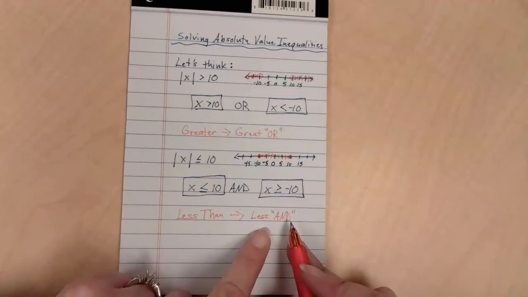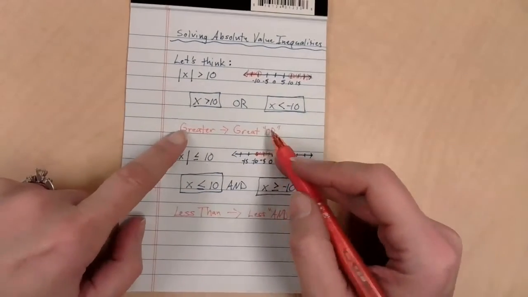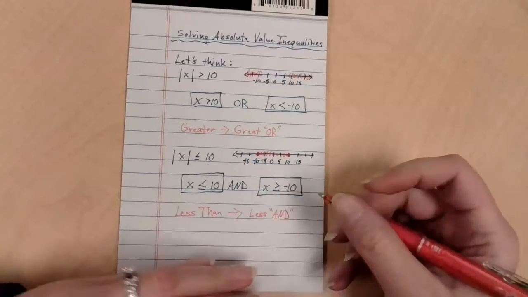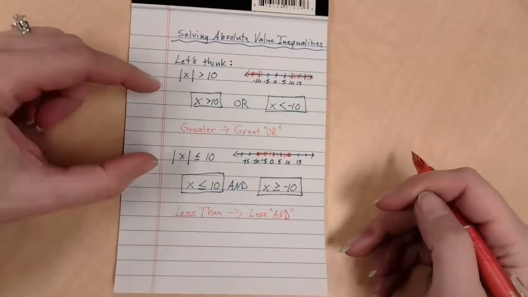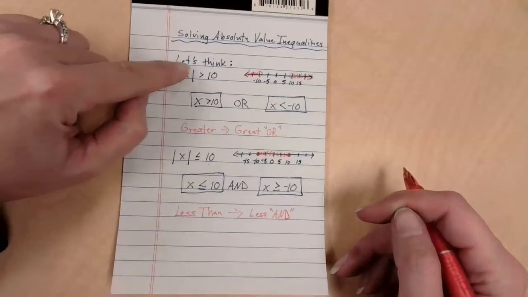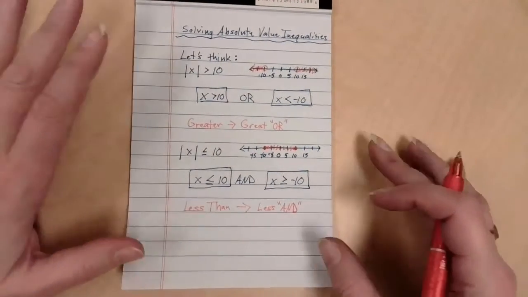Less than is an "and," less and greater or is an "or." That's not too bad. We can remember that. This will always work as long as you've got this absolute value by itself on the left-hand side. So absolute value all by itself, the 10's over there.